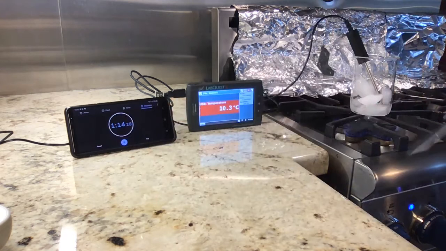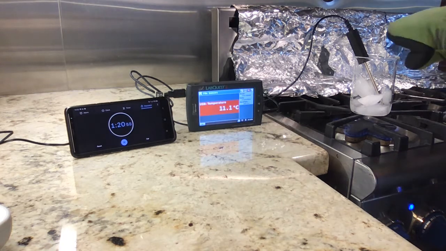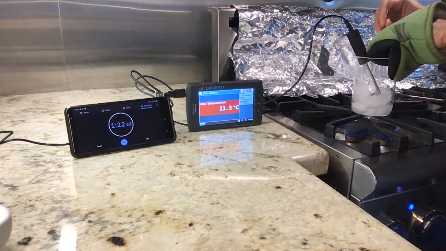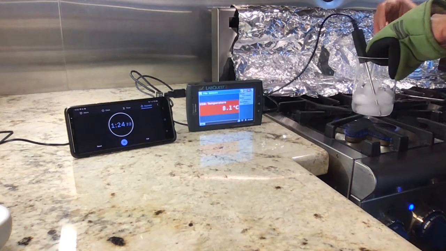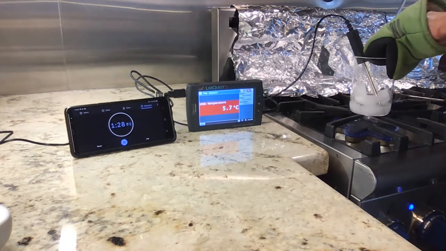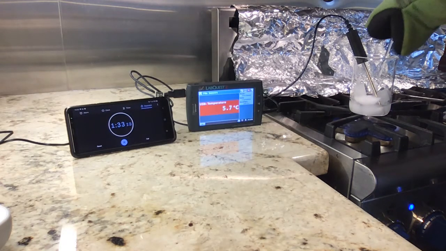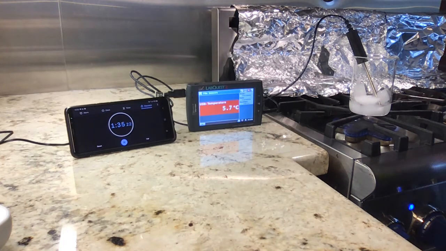I'm going to stir the setup here. I need to make sure the beaker doesn't fall over. Really get as much of our ice submerged. We're at minute 30, so that's 5.7 degrees. So a bit of a fluctuation there. It's something to consider with your error, but we are plotting the graph looking for a pattern.